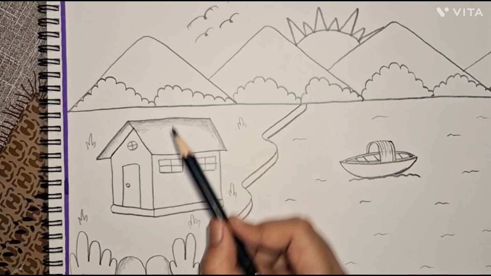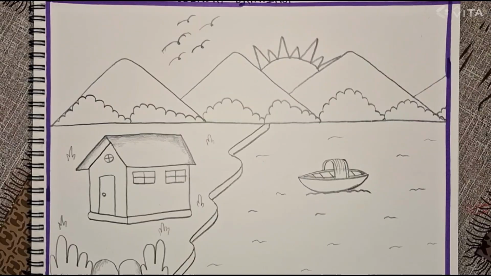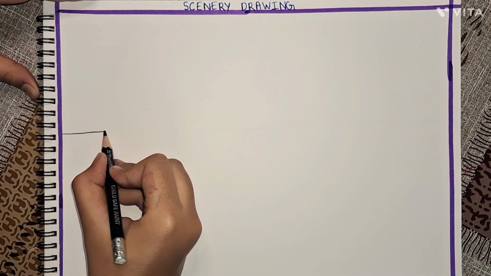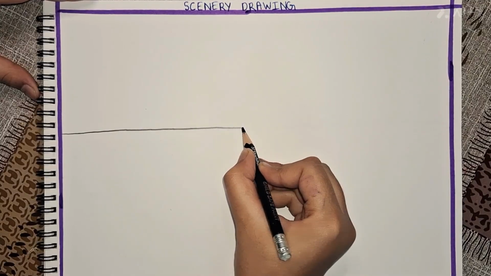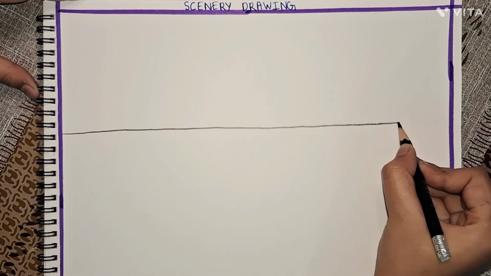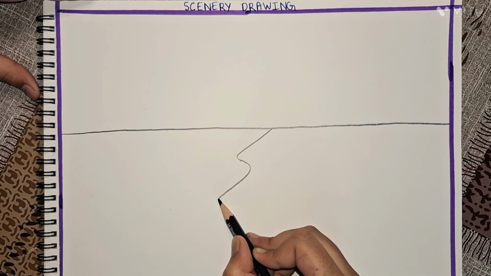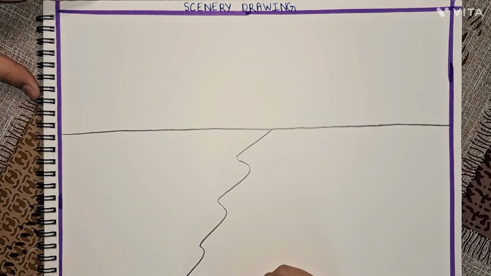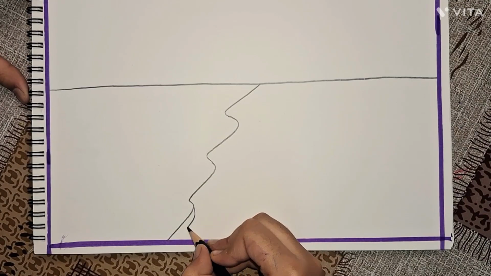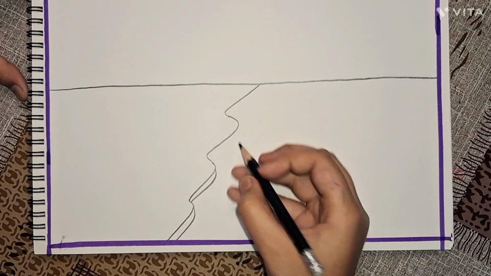In today's video we are going to be making a scenery and this will be our final look. Let's get started. So first I'm making a line in the background to show the sky and the ground, and next I'm making this curvy path type of pattern to show the lake and the land.